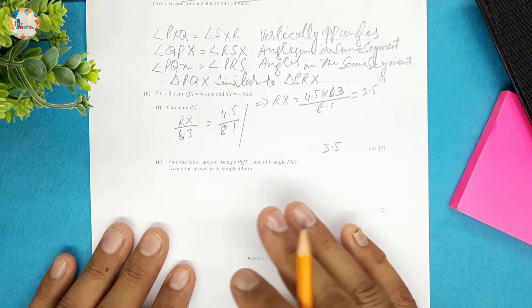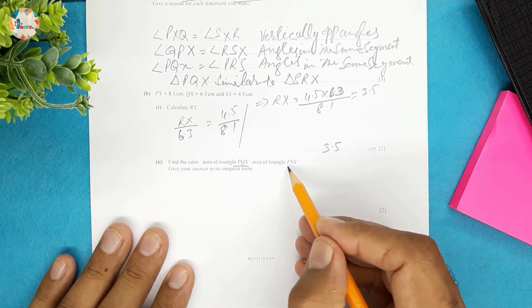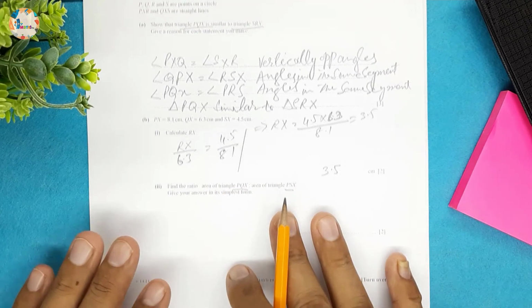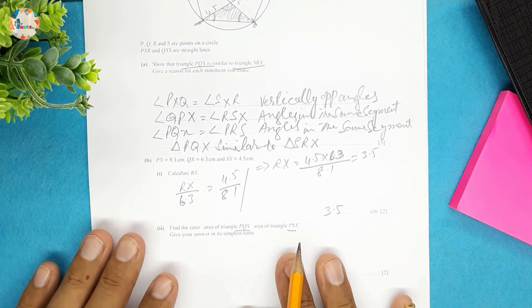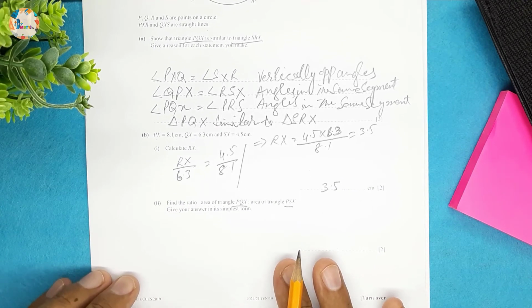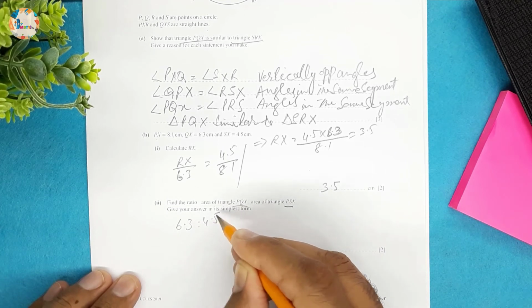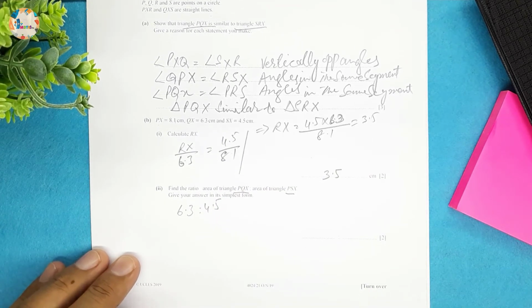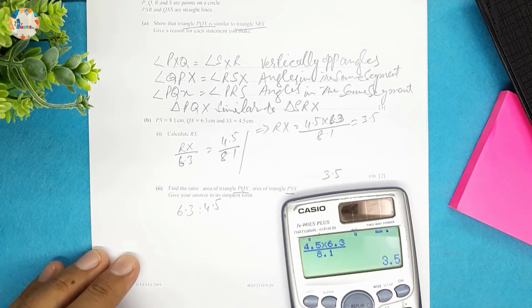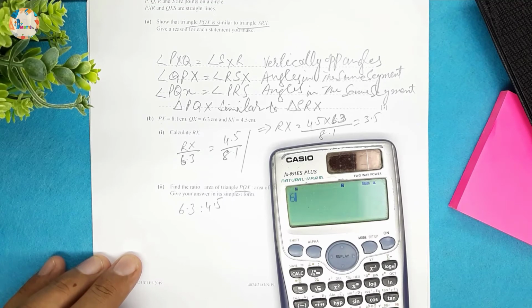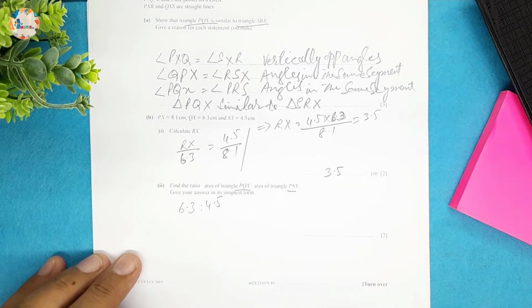Find the ratio of the area of this triangle and the area of this triangle. So the ratio between lengths, we can write 6.3 ratio 4.5, and we can check the ratio for that one. So 6.3 divided by 4.5 is equal to 1.4.